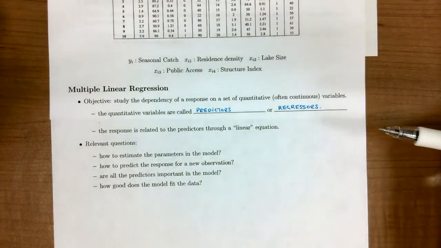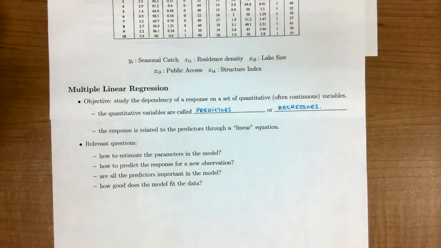Some of the relevant questions we can answer with this observational study approach in multiple linear regression are: how to estimate the parameters of a model, and how to predict the response of a new observation. Are all the predictors or regressors important in our model? And how well does our model fit the data? These questions are going to guide us through the remainder of the course as we talk about multiple linear regression.